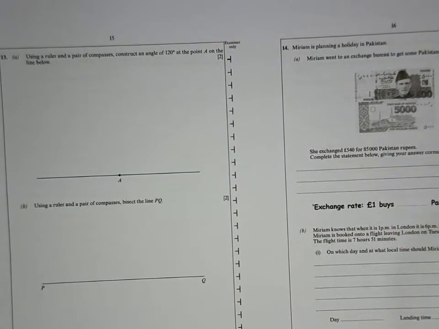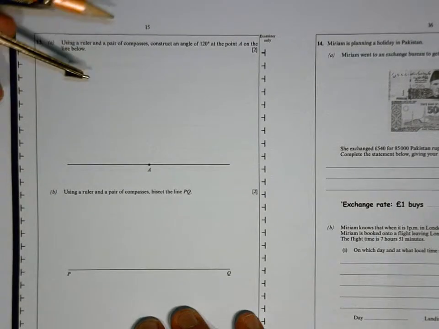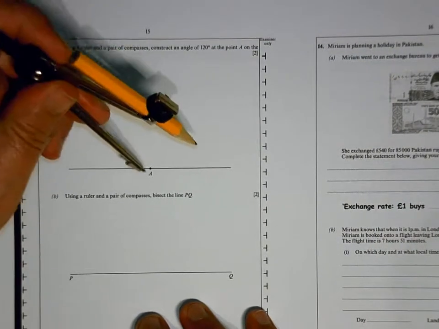Question 13 is our construction question. So if you're one of my lot watching this, we will have practiced these the week before half term. So using a ruler and pair of compasses, construct an angle of 120 degrees at the point A on the line below. Okay, so 120 degrees is 2 lots of 60.